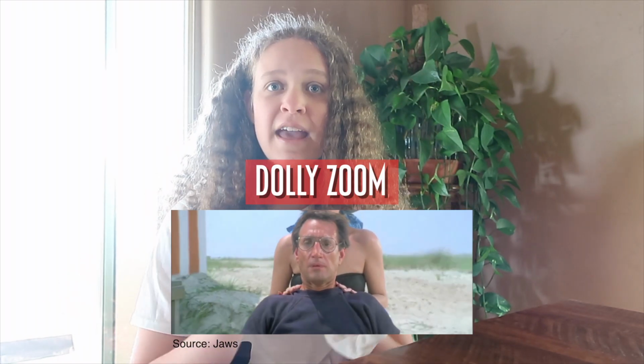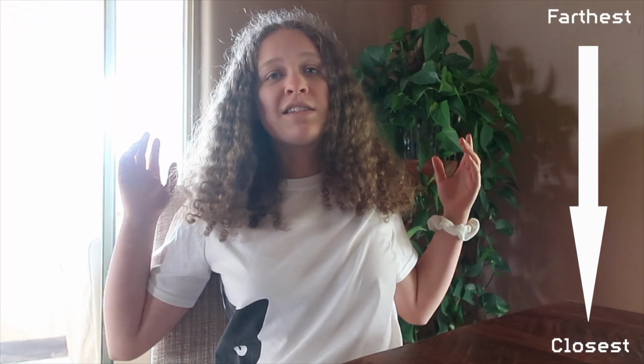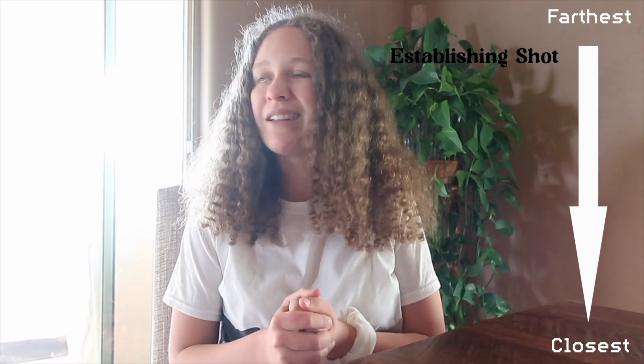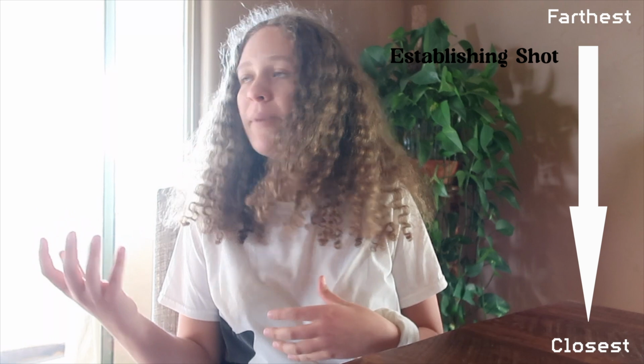A combination of the dolly and the zoom is the dolly zoom. No way! This is where the camera is moving while the depth of field is changing. All of these can be done at different distances from the subject. The farthest out one is the establishing shot. It gets the audience to know what the location is, where this world is taking place in, what time period maybe. A little bit closer is the full or a long shot.